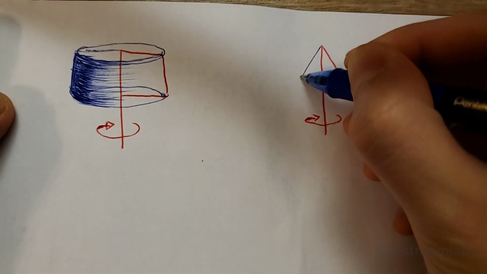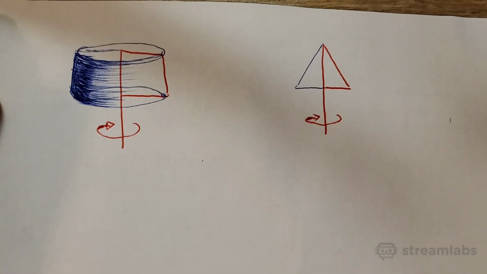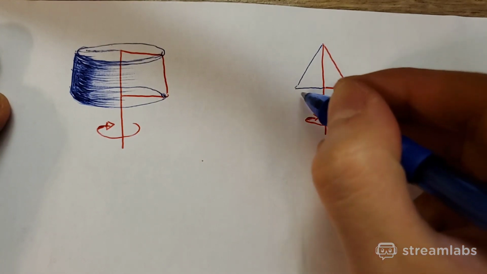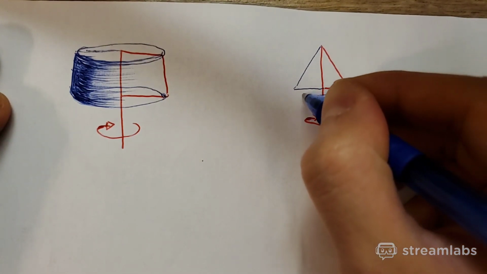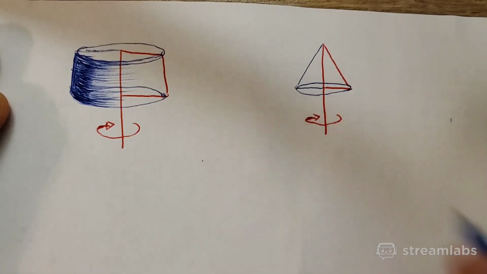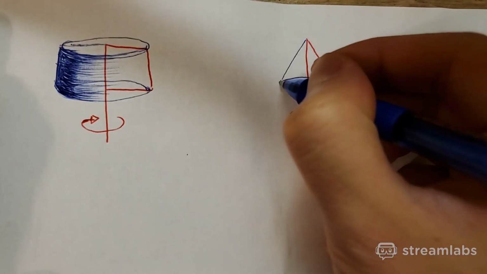So, draw a reflection like this. That's a reflection, right? And I'm going to draw circles around it. So I draw a circle, well, not a circle, but an ellipse, like a 3D circle, right?